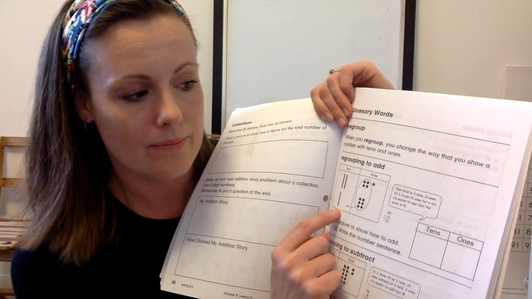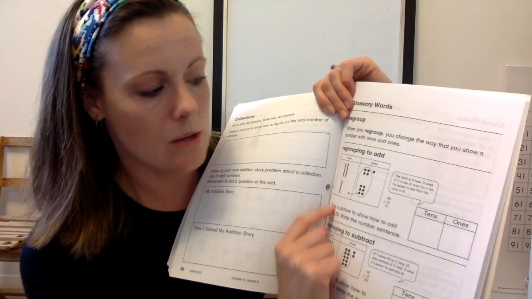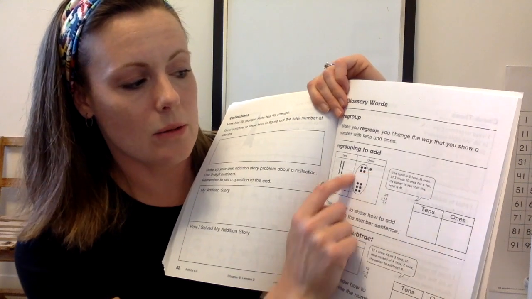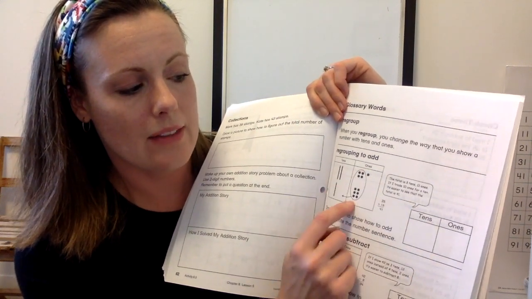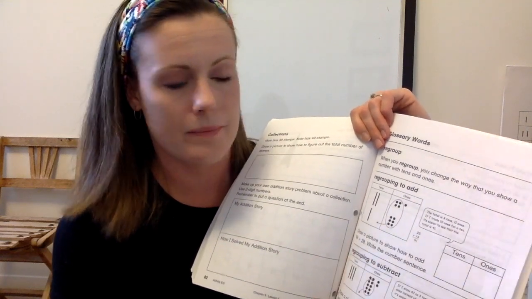So you're going to end up with more tens. Okay? So what it'll do is it'll end up with 1. And then you'll take those 10 ones and you hop them over to the tens. And I'm going to show this in another question because it takes a little bit of time to understand that regrouping concept.